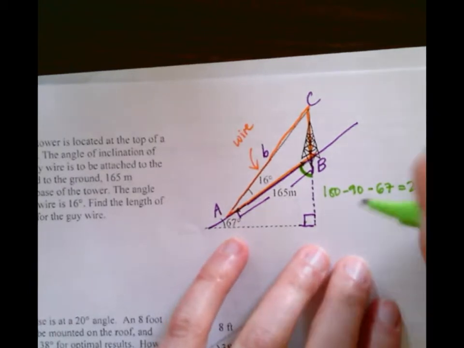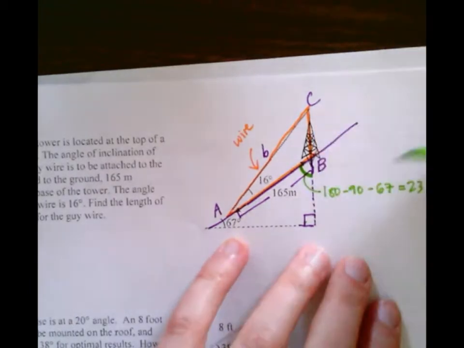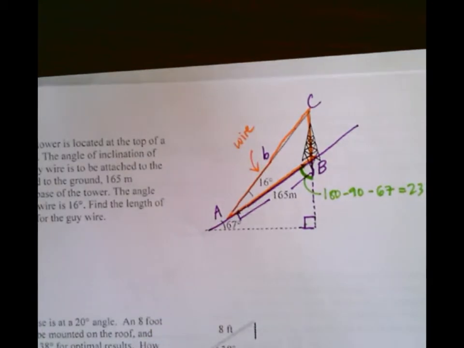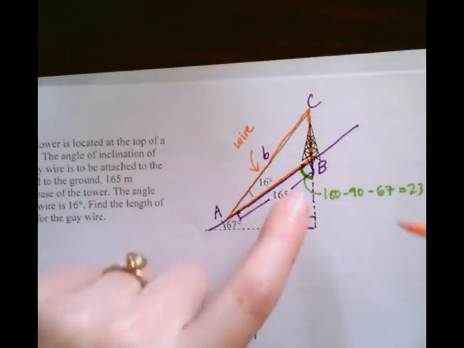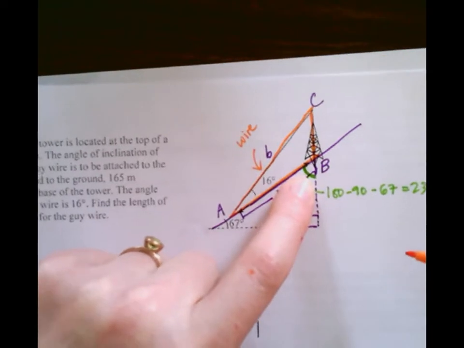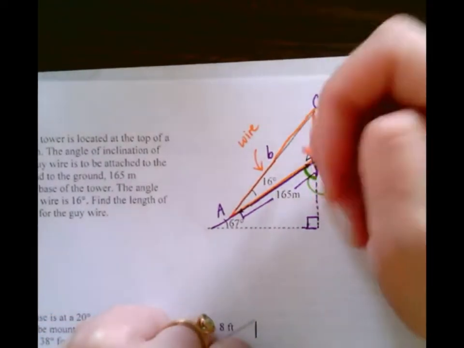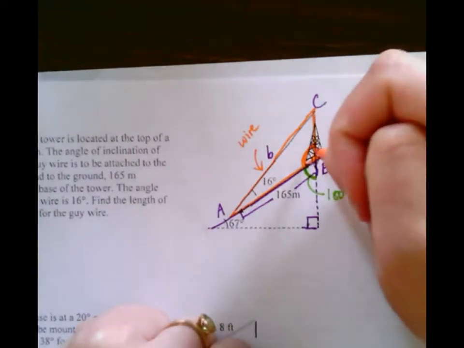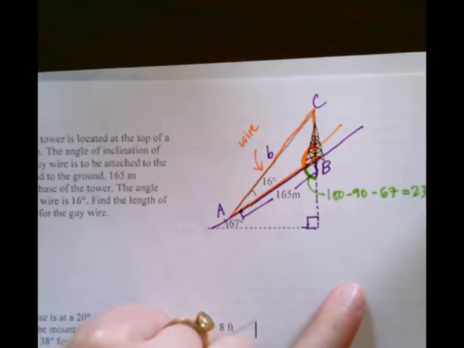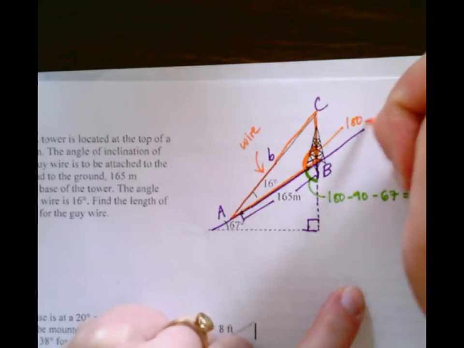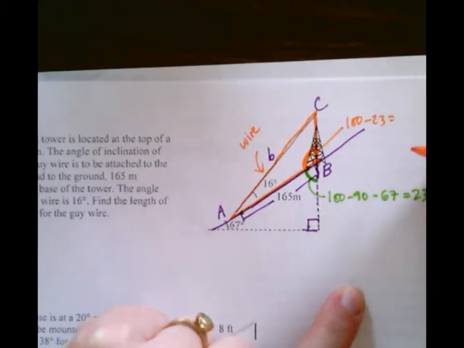So that's telling me this green angle down here, but that also gives me information about the orange triangle, because the green angle, 23, is a linear pair with the orange angle B, right? So if I want to find angle B, that's going to be 180 minus 23, or 157.